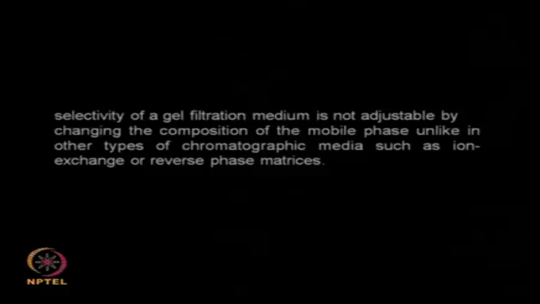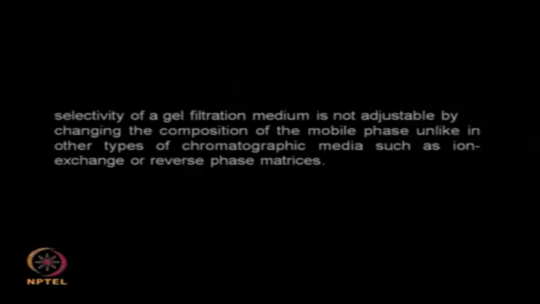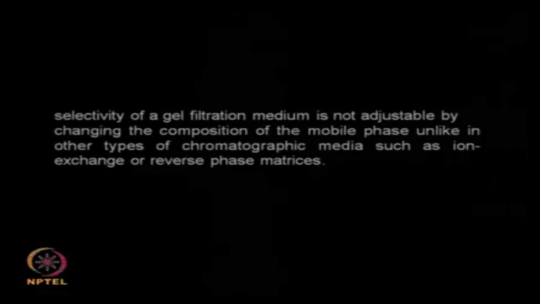So gel filtration is based only on the size, so the interaction happens between the solute and the stationary phase gel. So the stationary phase gel means the size of the gel, the porosity of the gel, the pore size of the gel material. So that is a very important difference between a gel filtration or a gel permeation or a size exclusion chromatography vis-a-vis other types of chromatography like ion exchange or reverse phase chromatography.